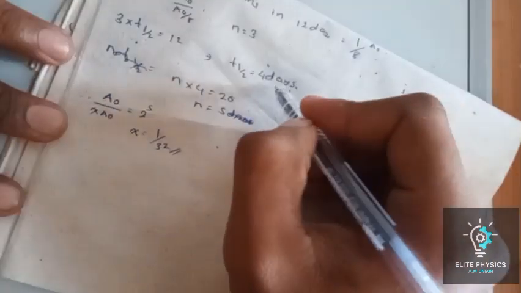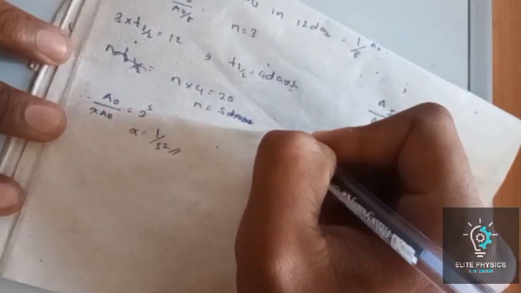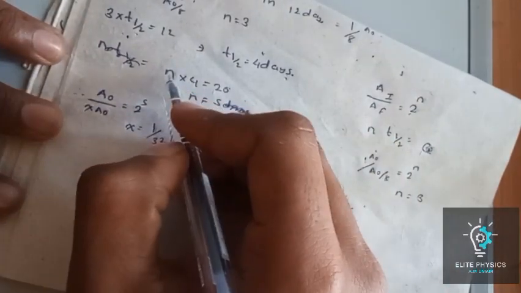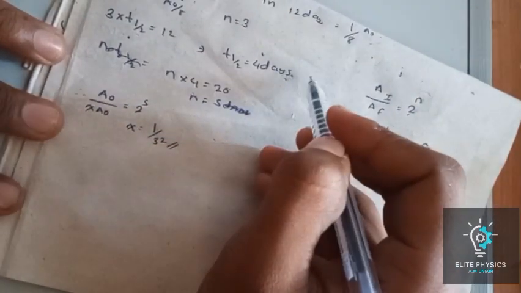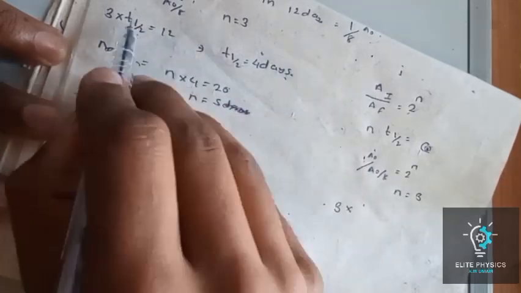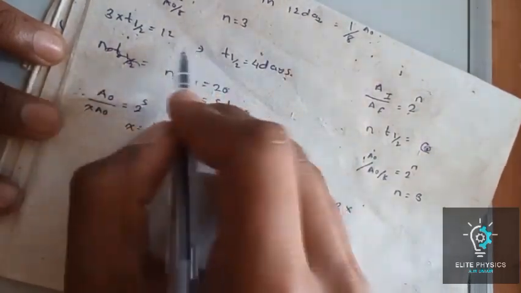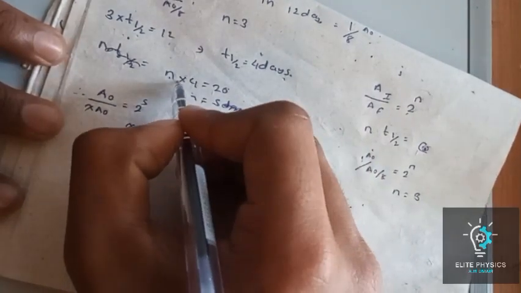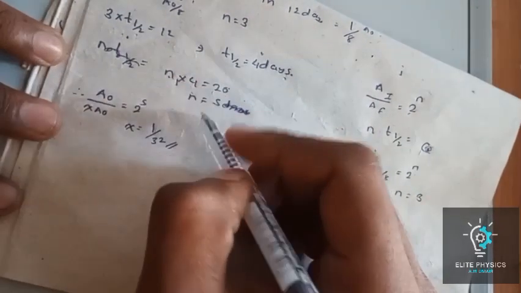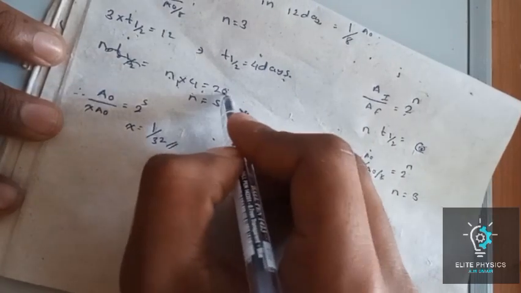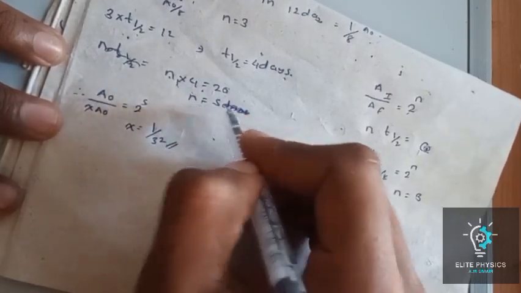So they're asking us at the end of 20 days, what's going to be our concentration. So again, we have to find how many cycles have passed through. Our half-life is going to be 4, and the number of days which has lasted is 20. So n1 times 4 is supposed to be equal to 20. So from here we would get n as 5.